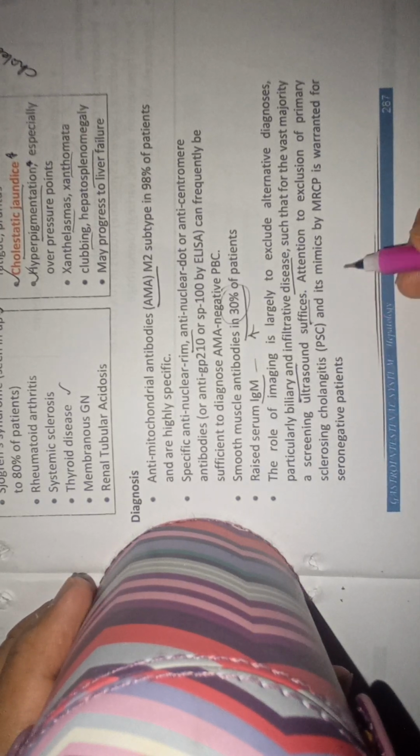The role of imaging is largely to exclude alternative diagnoses, particularly biliary and infiltrative disease, so for the vast majority a screening ultrasound suffices. Exclusion of primary sclerosing cholangitis and its mimics by MRCP is warranted for seronegative patients. Ultrasound is enough.